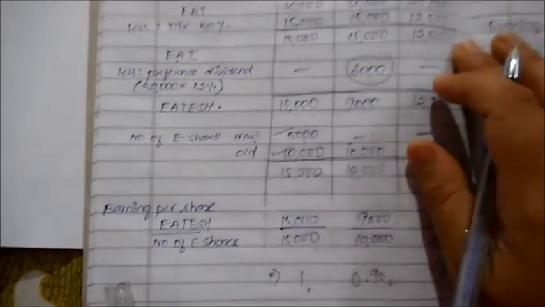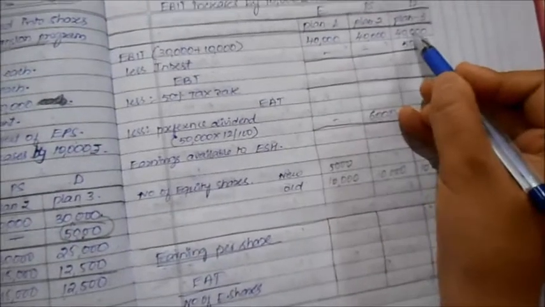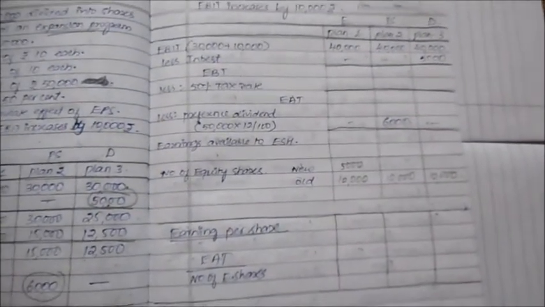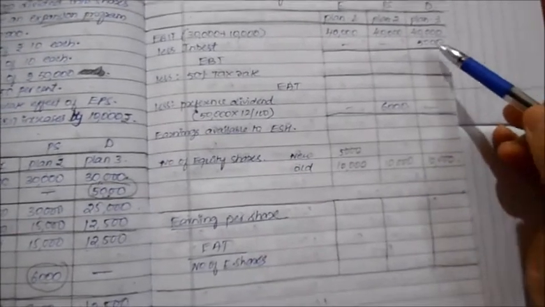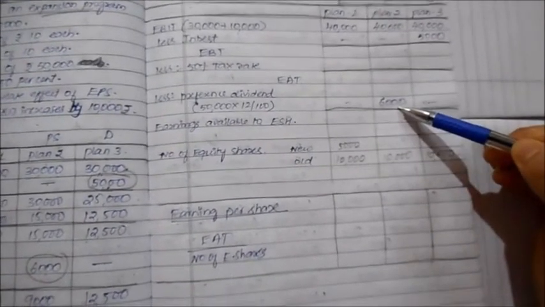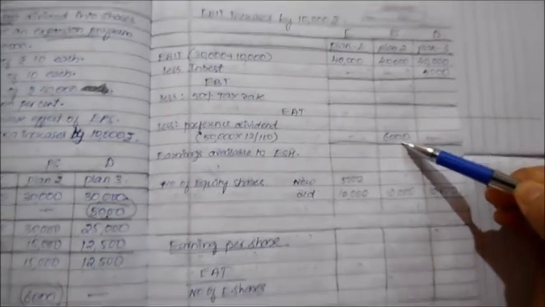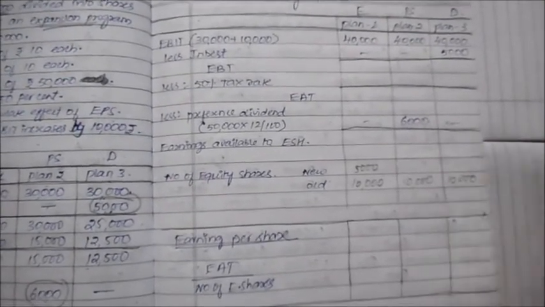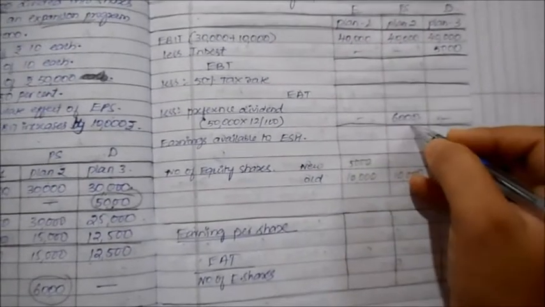Now you have to apply the same formula when your EBIT increases to 40,000. If some students want, you can pause the video and try doing it by yourself, where your interest and your preference dividends will remain constant. For those who are not able to, I will tell you once again: this will remain constant, this will not change.